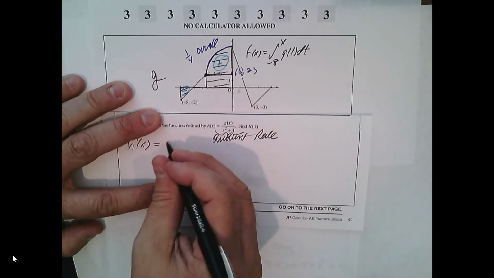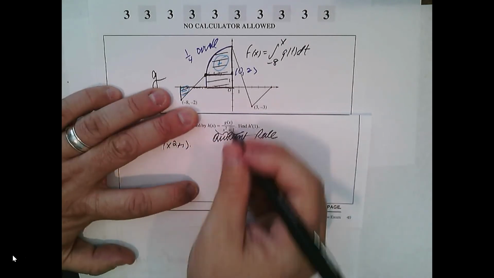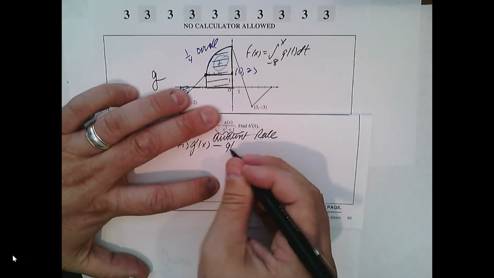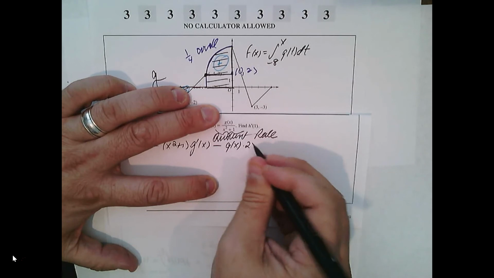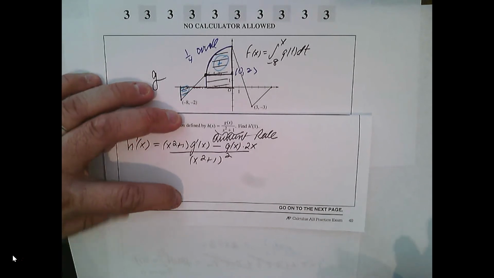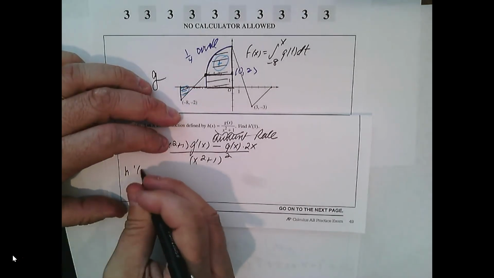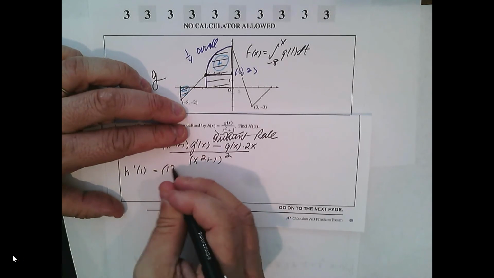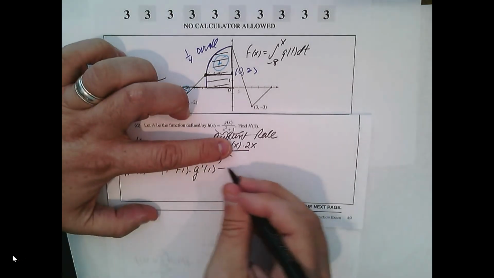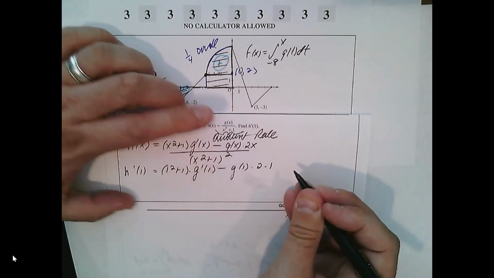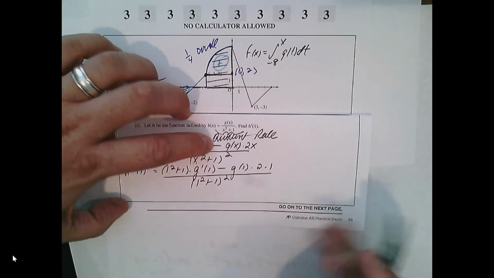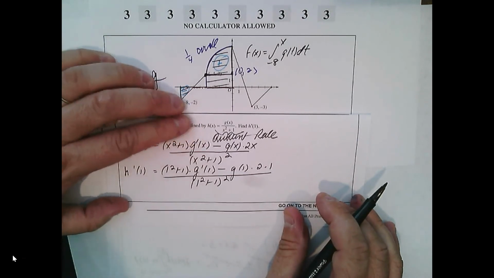Quotient rule says low, so the denominator, times d high, derivative of the numerator, minus high, d low, derivative of the denominator, all over low, low, denominator squared. Now find h prime of 1. That's going to be 1 squared plus 1 times g prime of 1 minus g of 1 times 2 times 1, all over 1 squared plus 1, the whole thing squared.